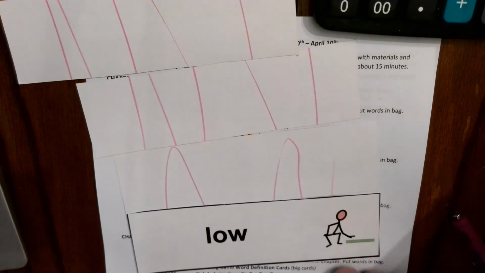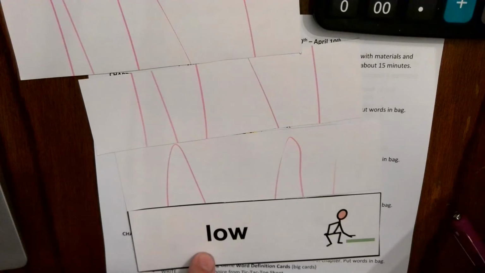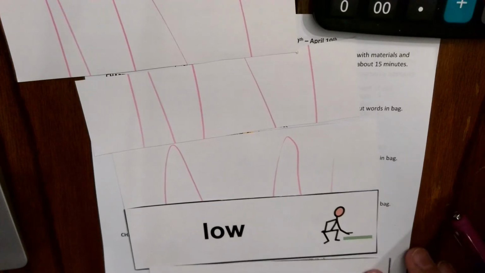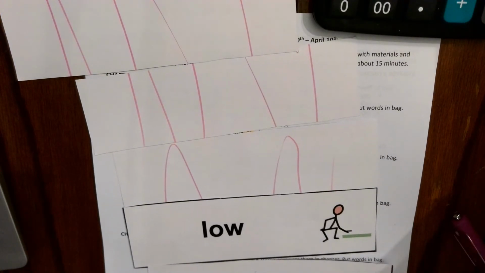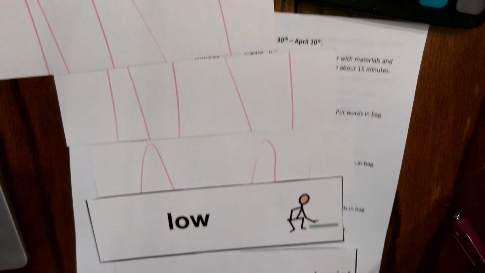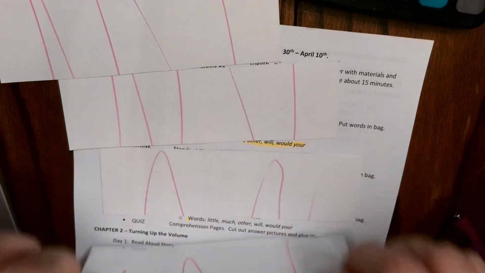Okay, and so like any matching game, if it's my turn, I turn one over, I read it low. You might need to read it for them first. And I turn the next one over. It's not a match. As the adult or the sibling, I'm going to write a sound that is low and quiet. A sound that is low and quiet. That's not a match, so it's the other person's turn.